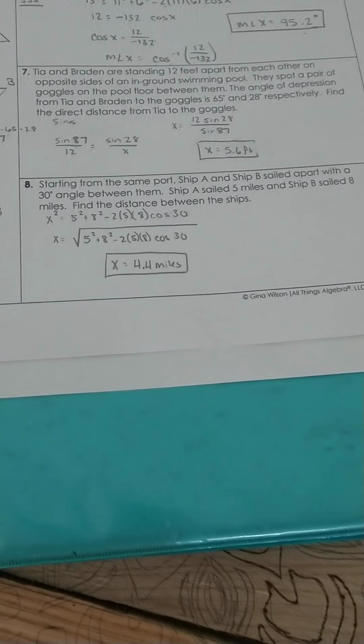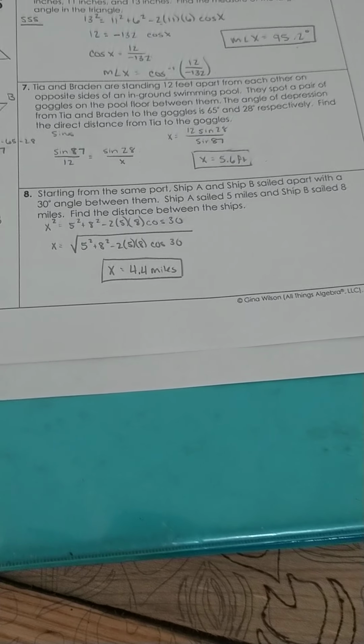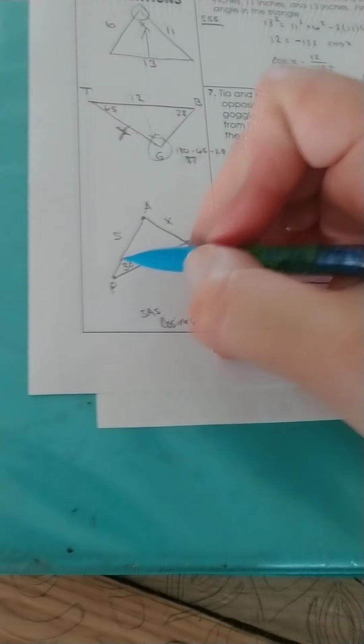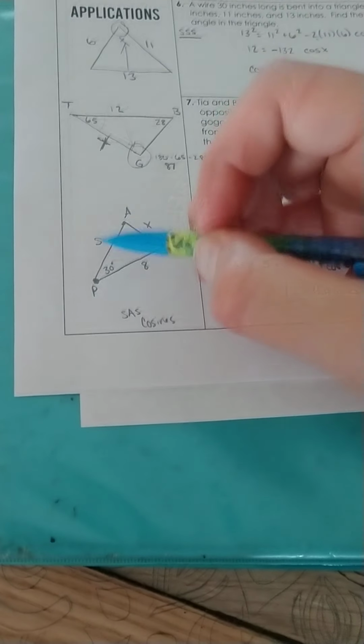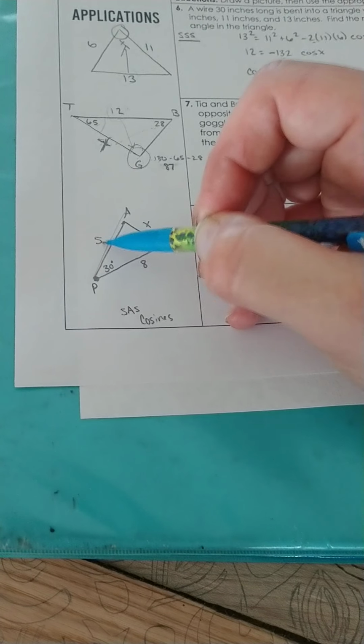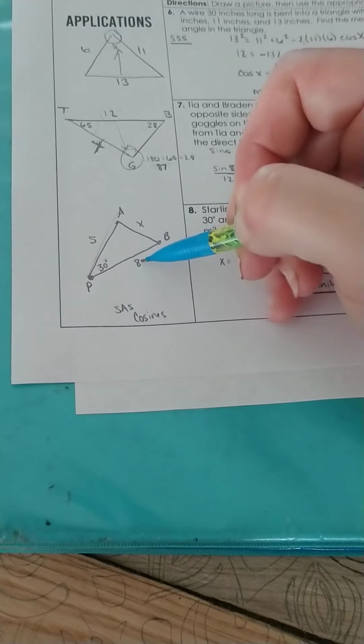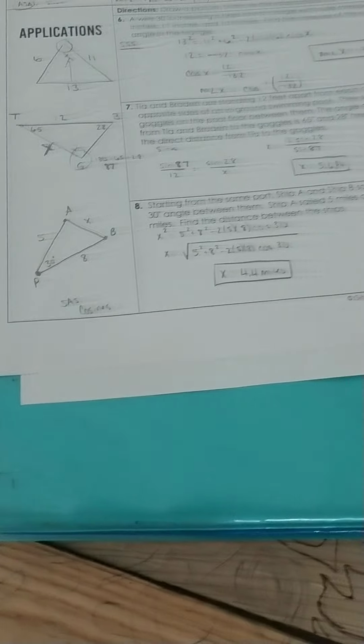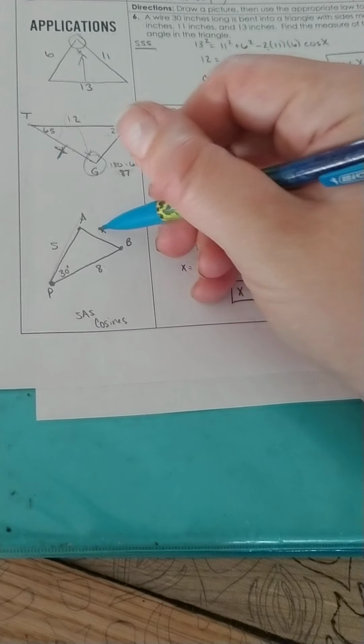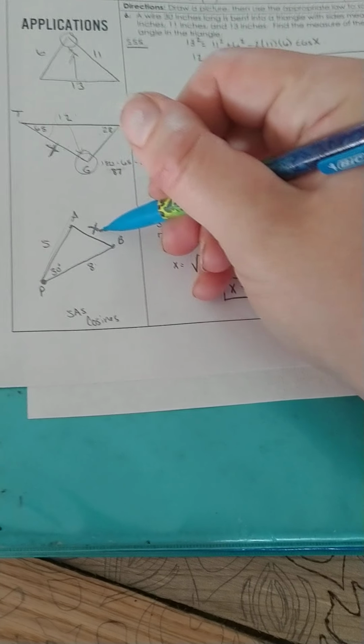All right. Starting from the same port, Ship A and Ship B sailed apart with a 30-degree angle between them. Ship A sailed 5 miles and Ship B sailed 8 miles. Find the distance between the two ships. So, port here. Ship A went 5 miles. At a 30-degree angle, Ship B went 8 miles. Find the distance between Ship A and Ship B. So x is right here.